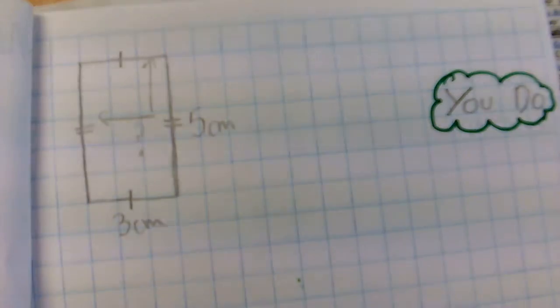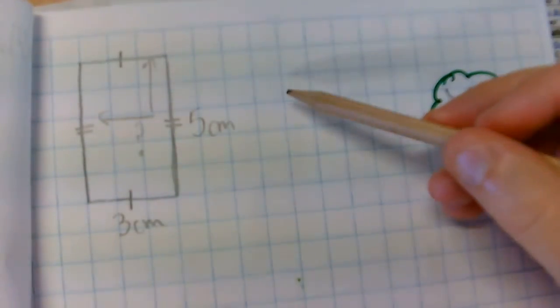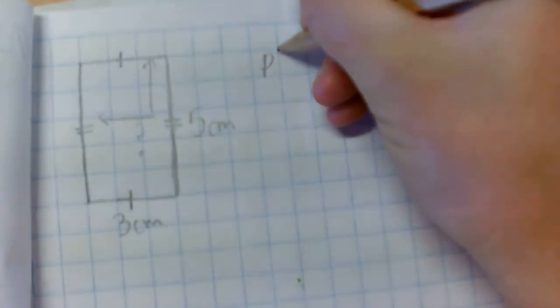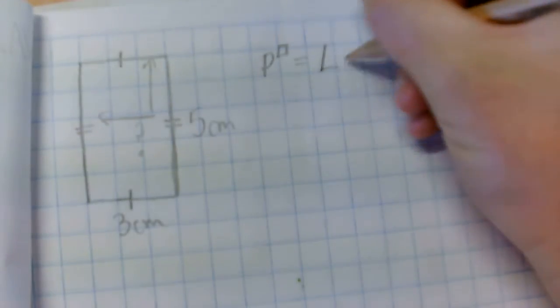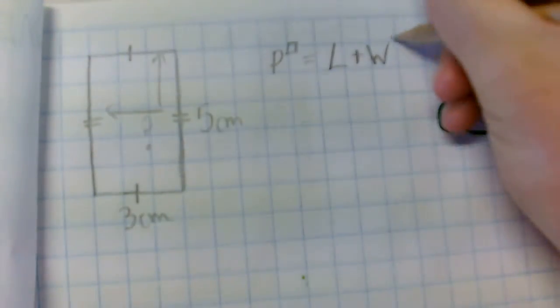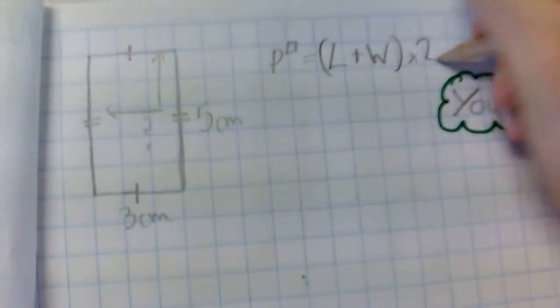Okay, I'm going to go through the answer soon, so if you're still working out, you might want to pause the video while you have a crack yourself. But if you're ready to go, I'm going to show you what you should have and what your working out should look like. So we all know that the formula for the perimeter of a rectangle or square is equal to length plus width, bracketed up, times 2.